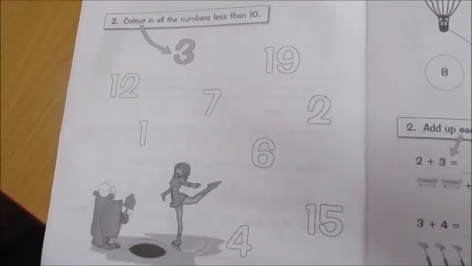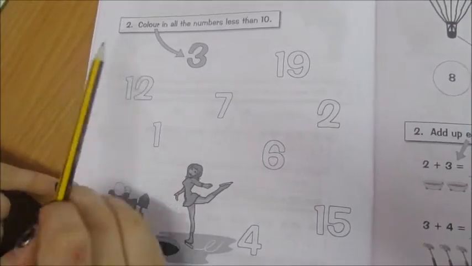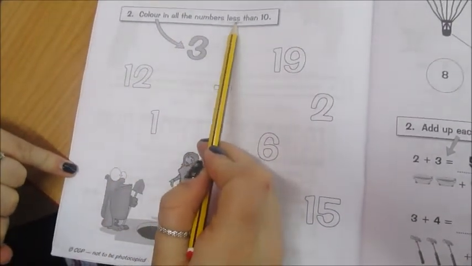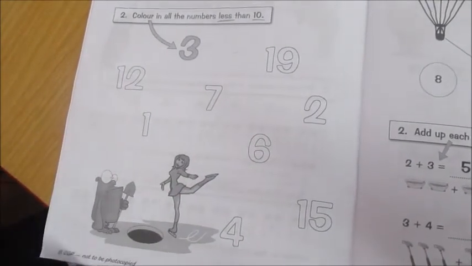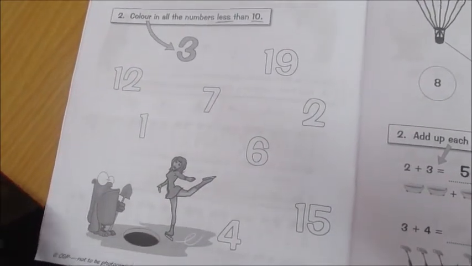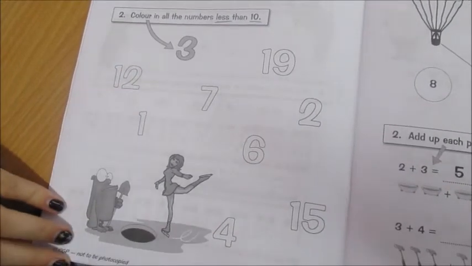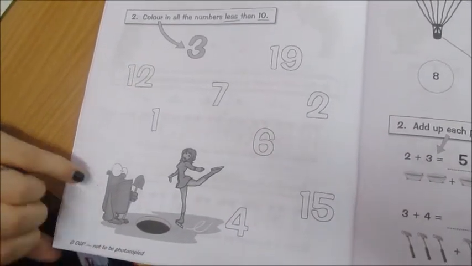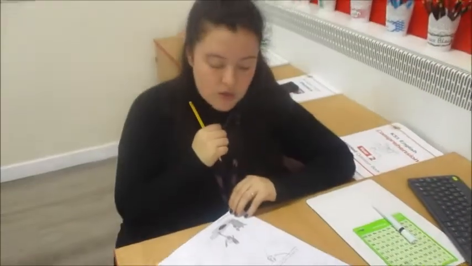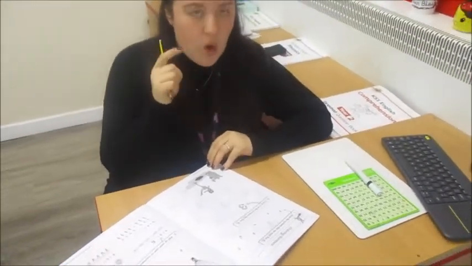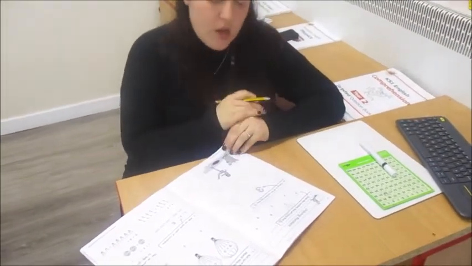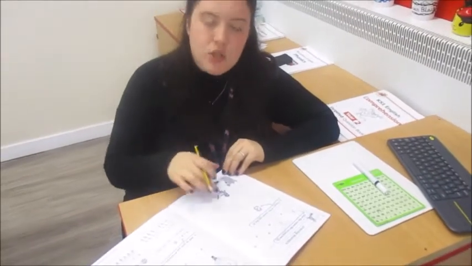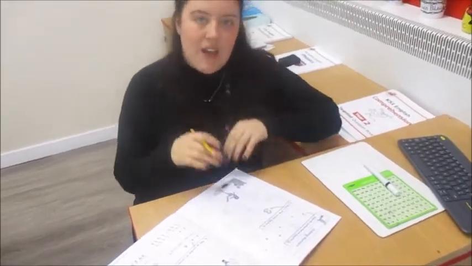And on question 2, this time we've got to colour in all of the numbers that are less than 10. So we are thinking about those numbers that are less than 10. What numbers come before 10 when we count? Okay, so if we start with 0, 0, 1, 1 comes before 10, so 1 is less than 10. So we can circle number 1 in our workbook. See how many numbers you can find that are less than 10.